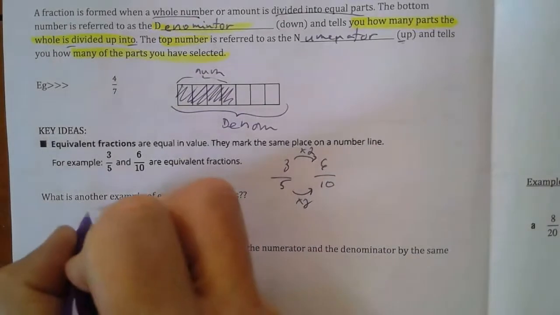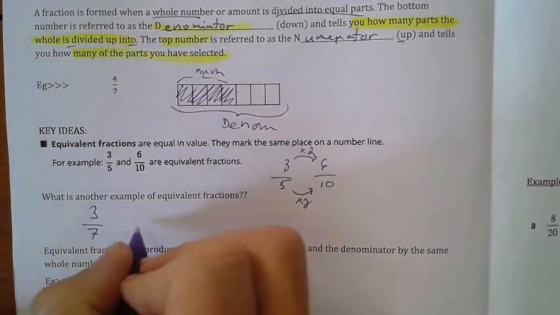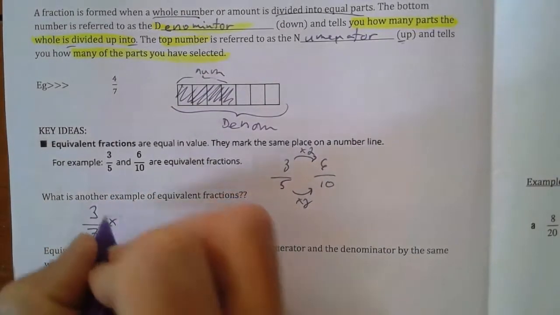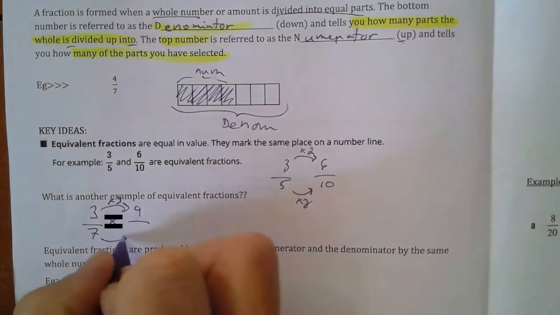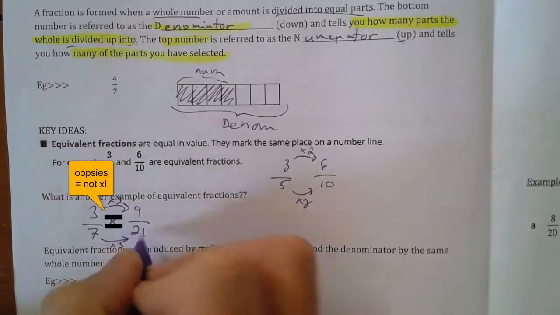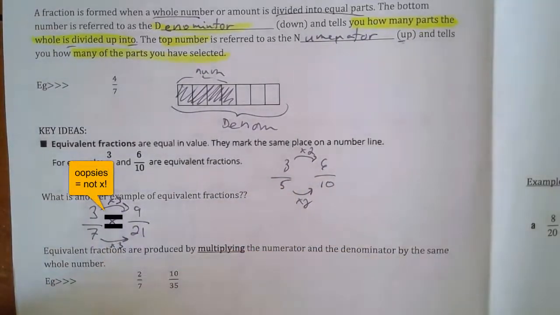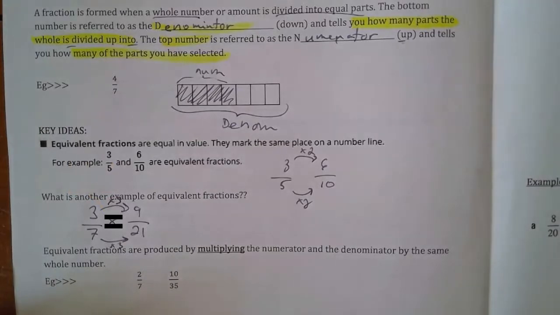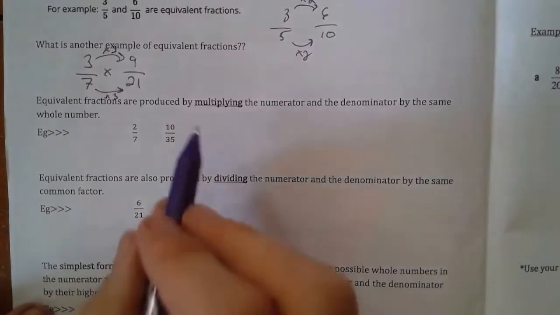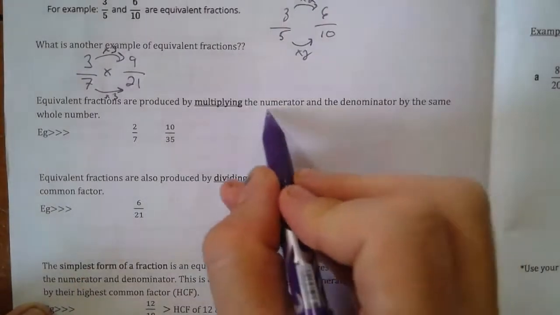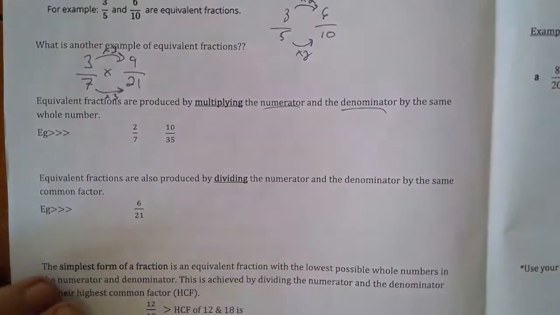So another example, you might choose 3 over 7. Let's multiply that by 3. So 3 times 3 gives us 9. 7 times 3 gives us 21. So 3 over 7 and 9 over 21 are equivalent fractions. Now you have a think, and you do another one, and see if you can come up with equivalent fractions. So they are made by multiplying the numerator and the denominator by the same amount, as I just showed you.